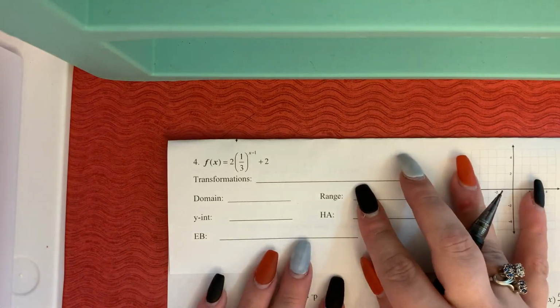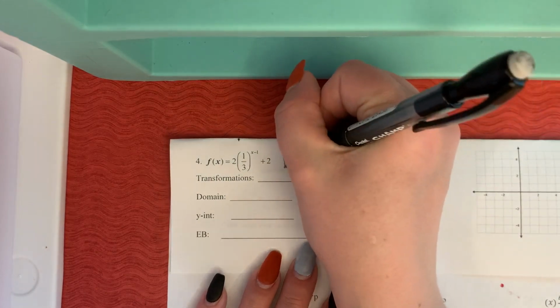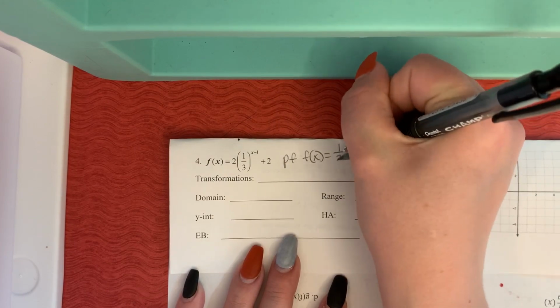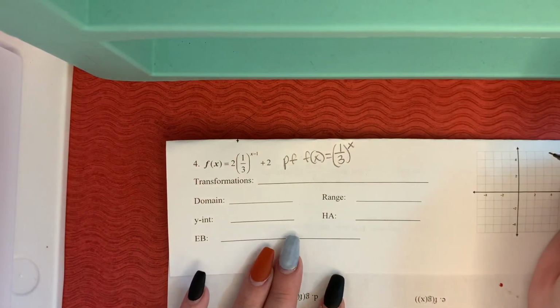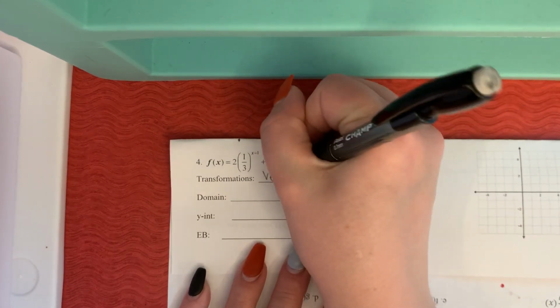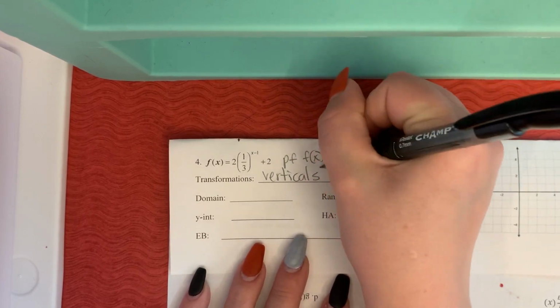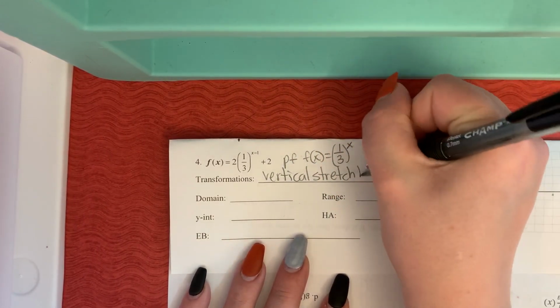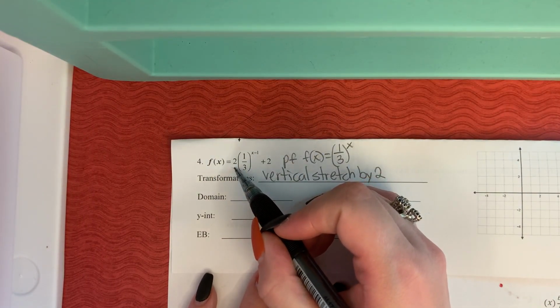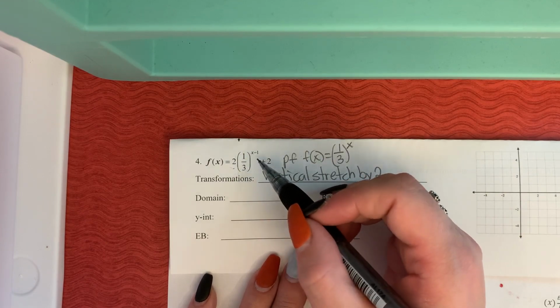Okay, last graph. So this one actually has the parent function of f of x equals 1/3 to the x. So that means this 2 out front, we finally actually have a vertical stretch happening. So we have a vertical stretch by 2. That's what that 2 out front means. So we have a vertical stretch by 2. That 1/3 again is our base, so we're not really going to worry about that too much until we get our parent function points.